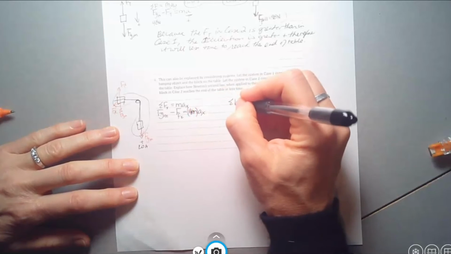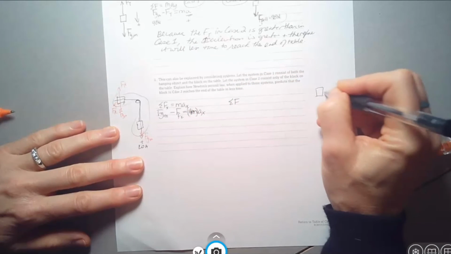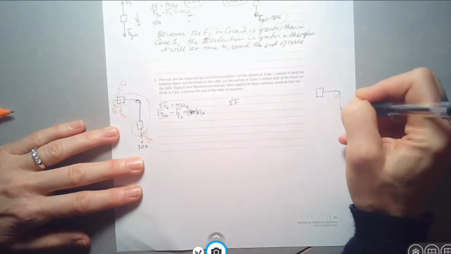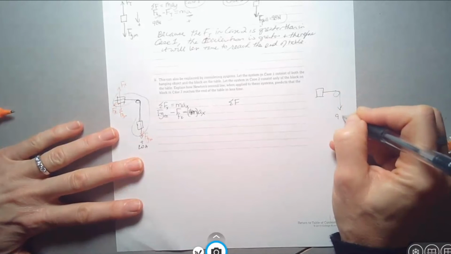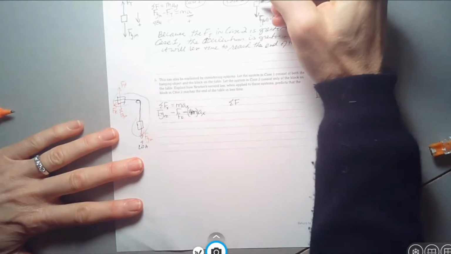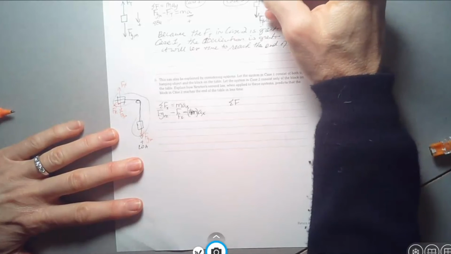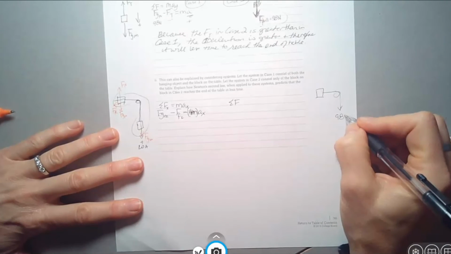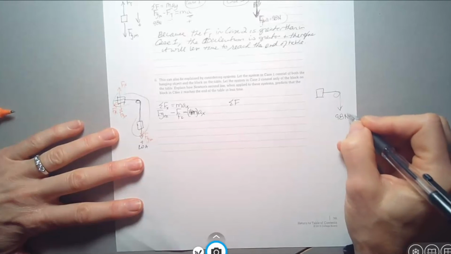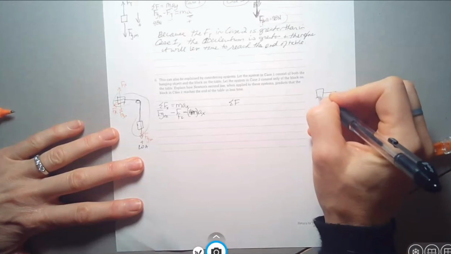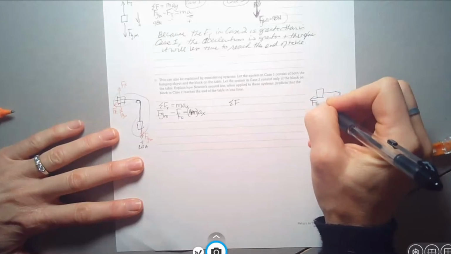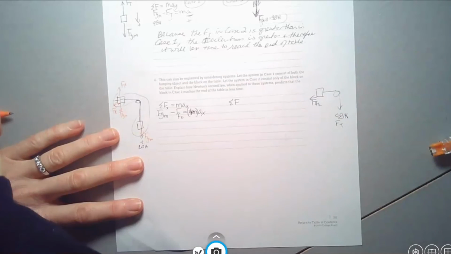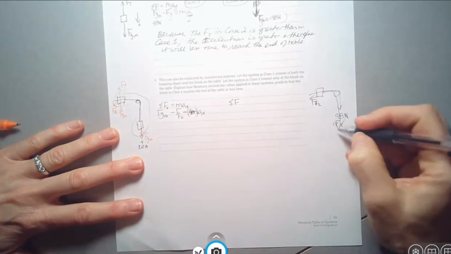And in case 2, right, you've got a direct pulling here. There's no block here, right? You're just pulling straight down on the object. So you've got this 98 newton tension force, and you've got friction, and that's acting on this line of action.